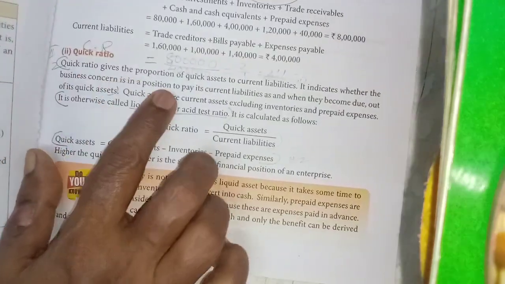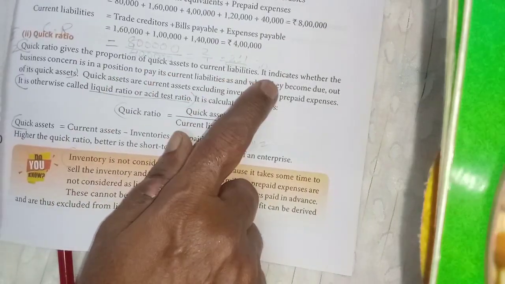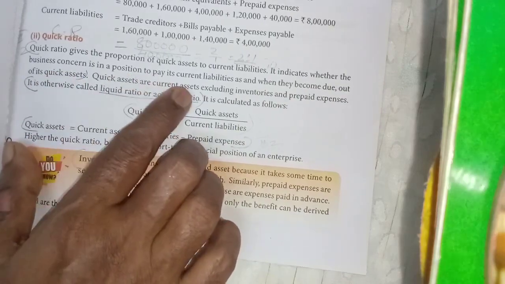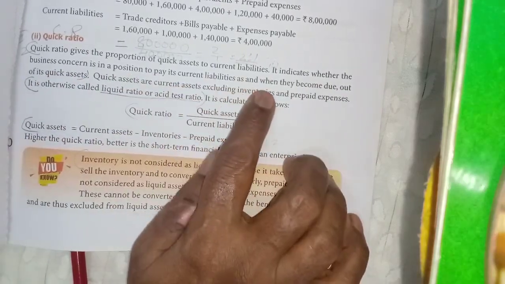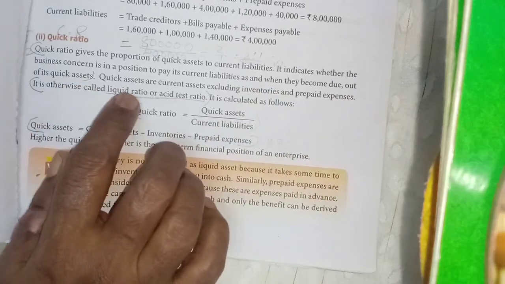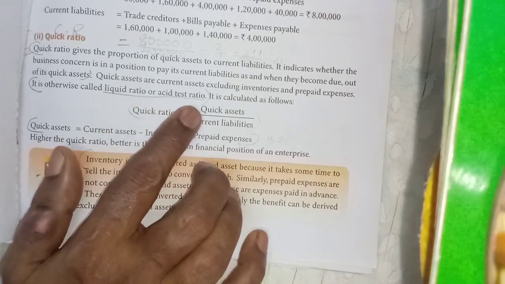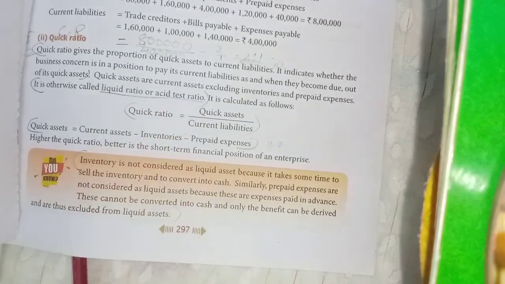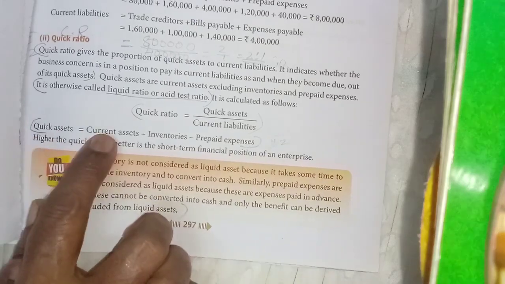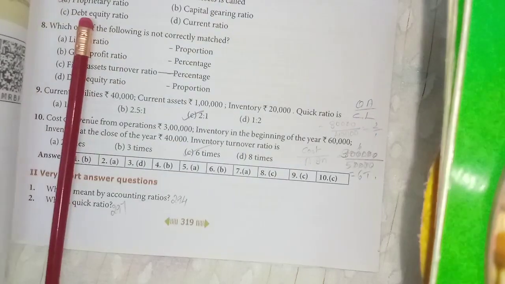The first sentence, first point, then the second one: it indicates whether the business concern is in a position to pay its current liabilities as and when they become due out of its quick assets. Then this point: it is otherwise called liquid ratio or acid test ratio. Then the quick ratio formula. Quick assets is equal to current assets minus inventory minus prepaid expenses.